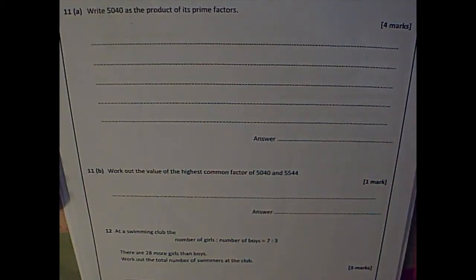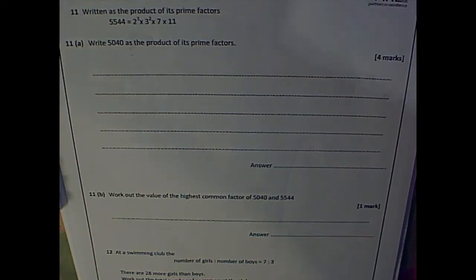Question 11. Written as the product of its prime factors, 5,544 equals 2 cubed times 3 squared times 7 times 11. Write 5,040 as the product of its prime factors. Okay, so this is just really can you work out prime factors, and it's giving us 4 marks for it. This is just a key skill sort of thing, and if you can do it, 4 marks is yours.